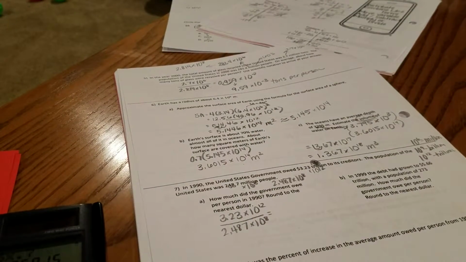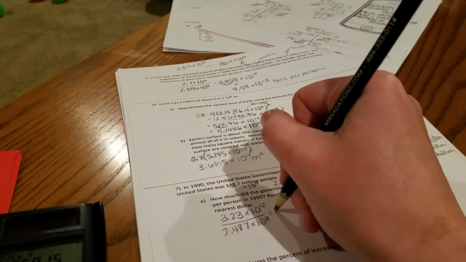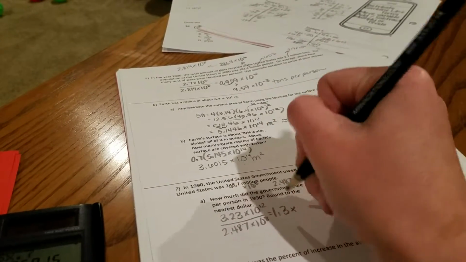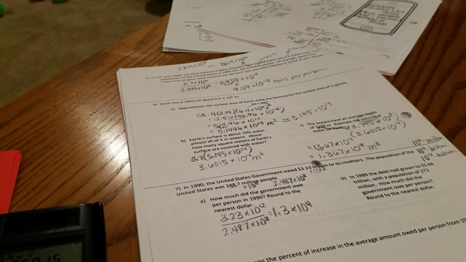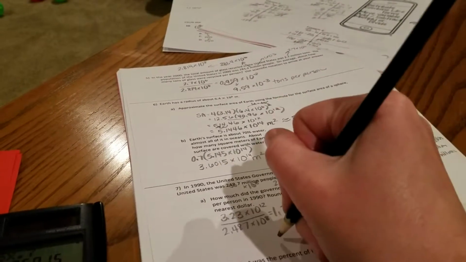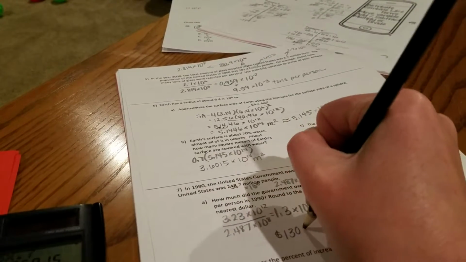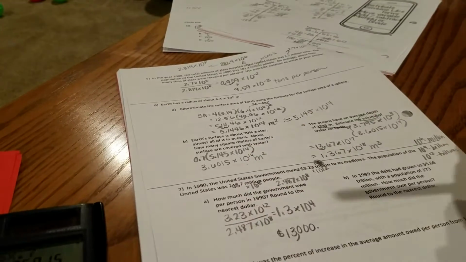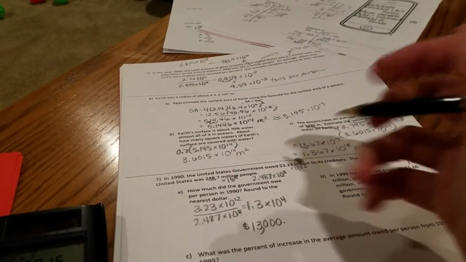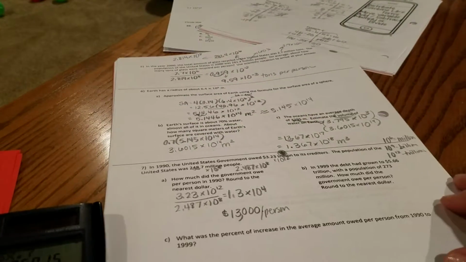If we divide that, we get 1.3 times 10 to the 4th. If we go ahead and actually make that money, we're going to be moving our decimal point 4 places. There's 1, 2, 3, 4. So there we go, $13,000 per person. And that was back in 1990.